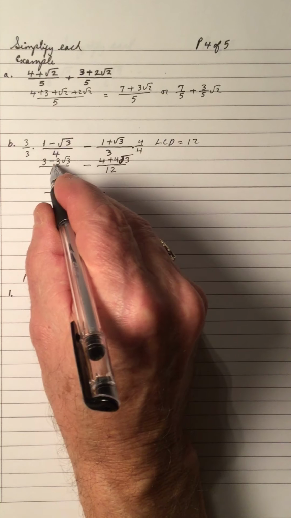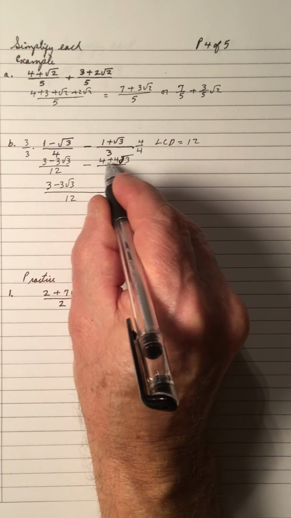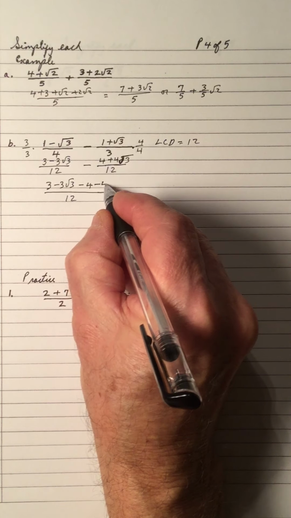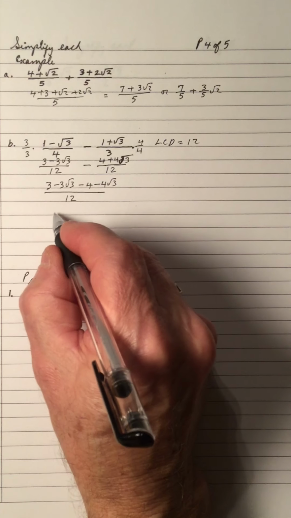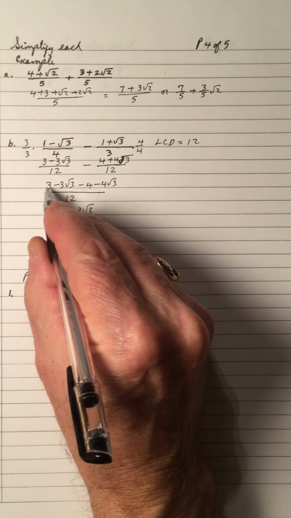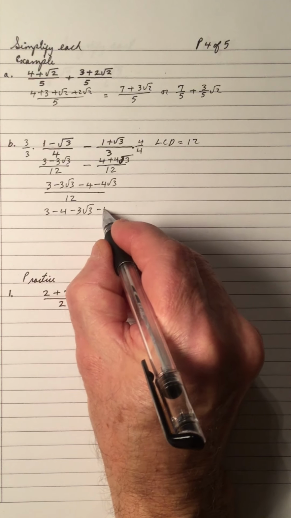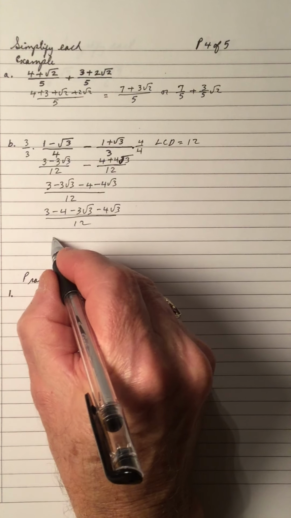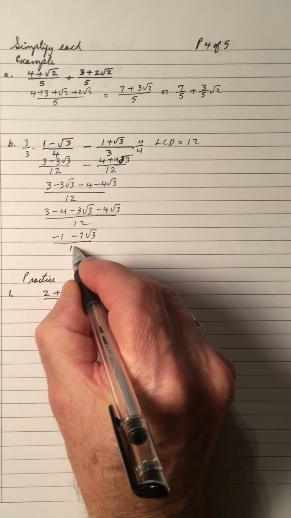Notice now, it's this, subtract this, so that's a 3 plus 3 root 3. When I subtract this numerator, that makes that a negative 4 minus 4 root 3, because when you're subtracting, you add on the opposite. So that gives us 3 minus 4, negative 3 root 3, subtract 4 root 3, all over 12, and 3 subtract 4 is negative 1, negative 3 root 3 minus 4 root 3 is negative 7 root 3.